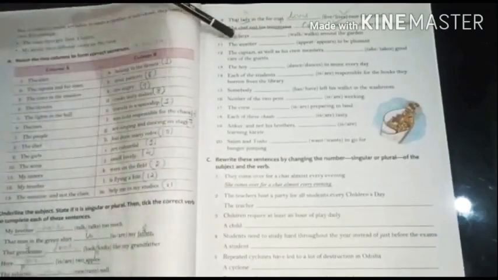Now let us move to the 10th one. The boys walks around the garden. So here we are talking about boys. And boys is what? Boys is a plural form because we are talking about more than one boy. So we are going to underline boys and write over here P. After writing P, we know a plural verb goes with the plural subject. So the verb is walk. So the answer will be the boys walk around the garden. So let us write the answer.